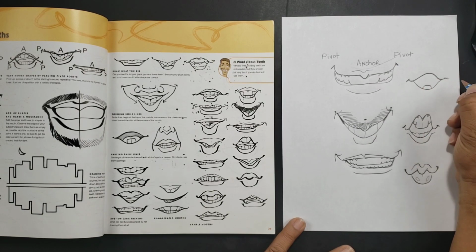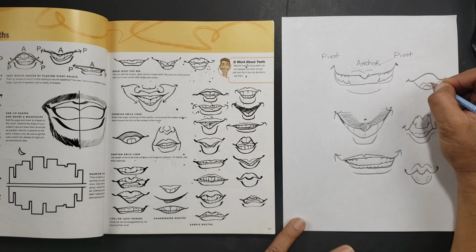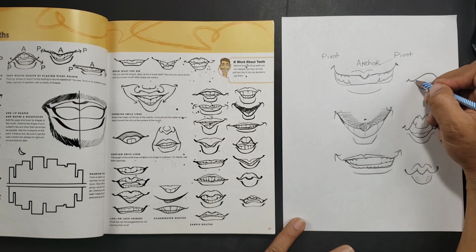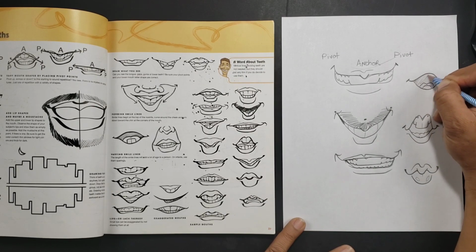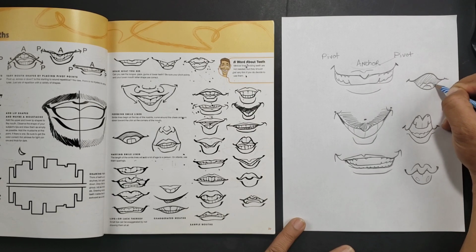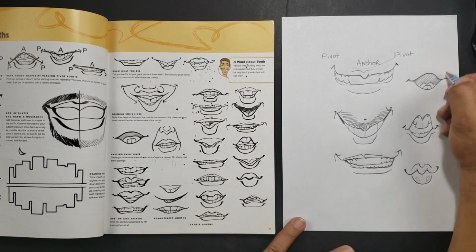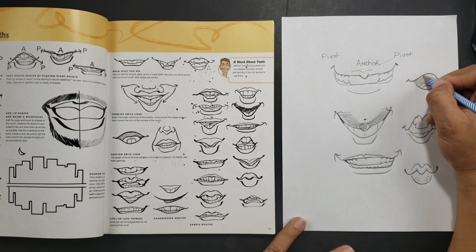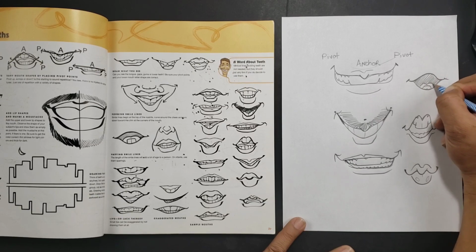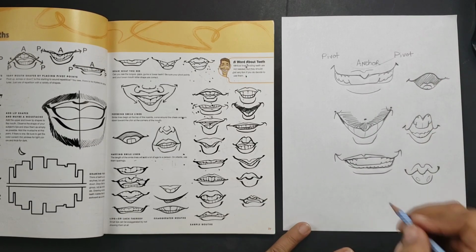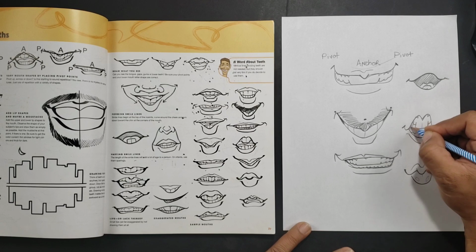And they put the little 2 teeth right there. Maybe we can put a little mouth like that, and then it looks like they just kind of colored in the inside. Okay, and then I'll put like a little bit of a gum line right there. Okay, so that looks cool. Okay, and on this one I will color in this too.